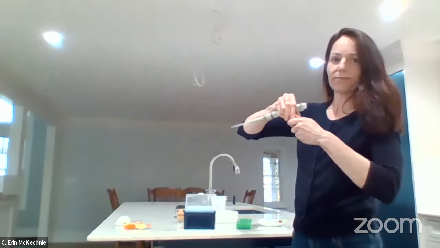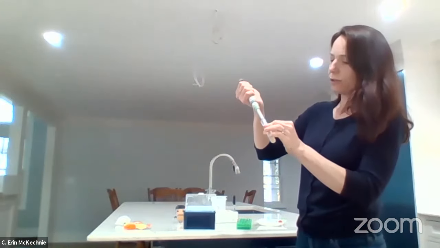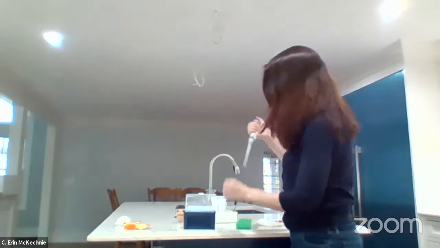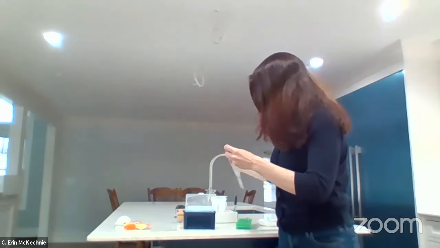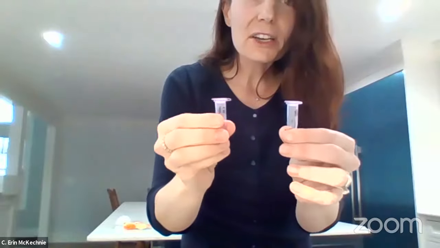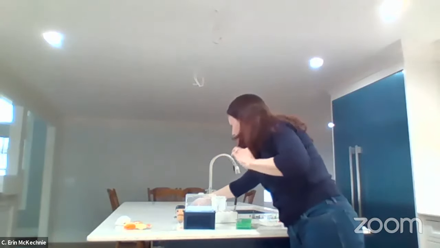Take my second tube of bacteria. Drop the liquid, nice and slow, and add it to the tube. So now my bacteria, I'm ready to roll here. I don't know which one is which, but we're going to solve that using those antibiotics now. I mentioned that we were going to be using Petri dishes.